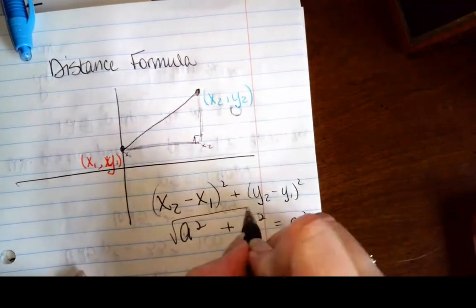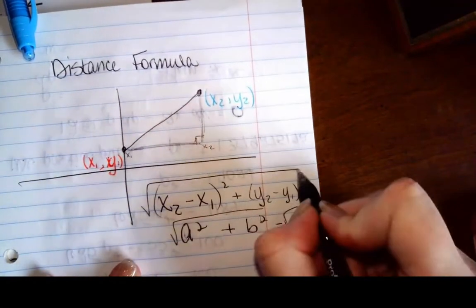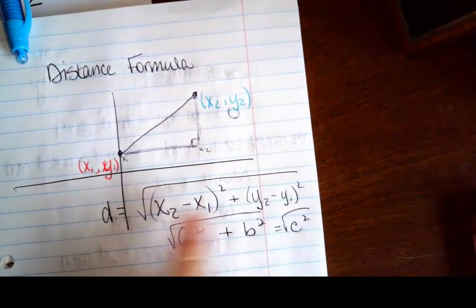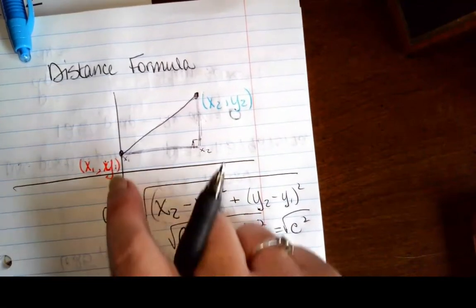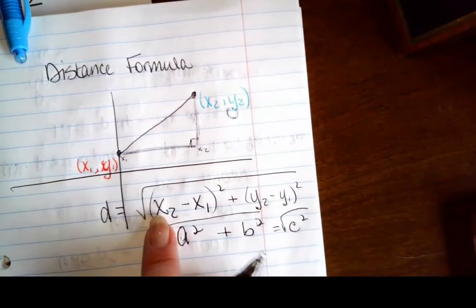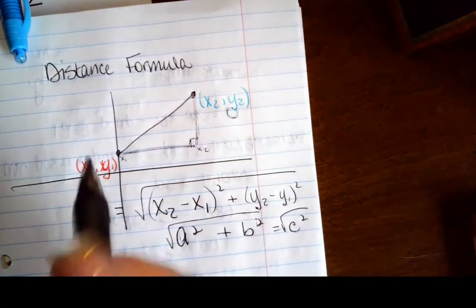So if you'll notice, if I take the square root of both sides, that's going to give me the distance formula. So all this is Pythagorean theorem on steroids. Okay, it just looks kind of scary, and you're just taking the square root at the end just because it makes it easier to plop stuff in. But all this is Pythagorean theorem on steroids. Now, let's go a step further.